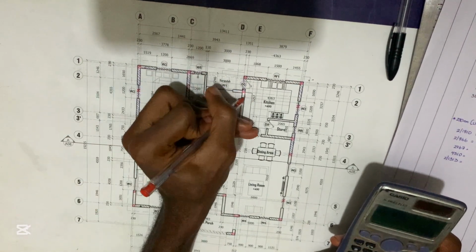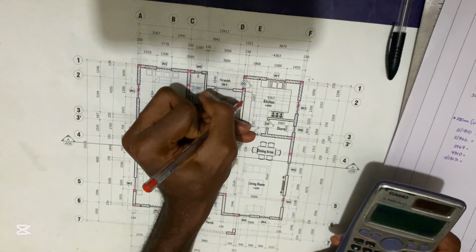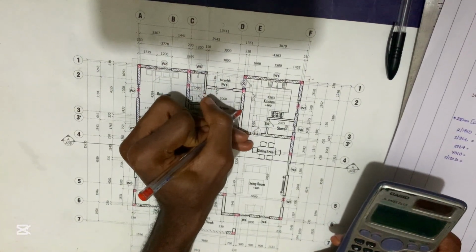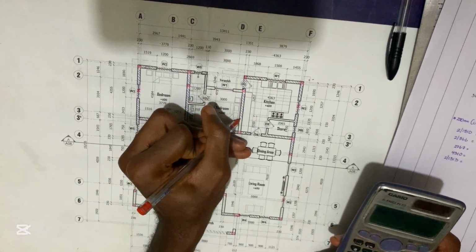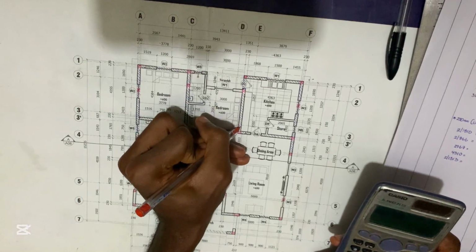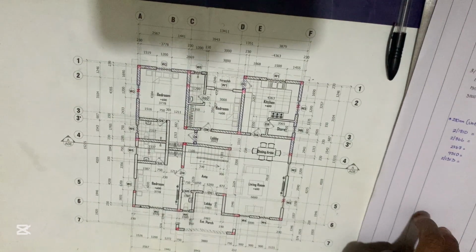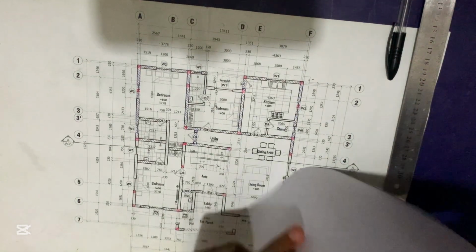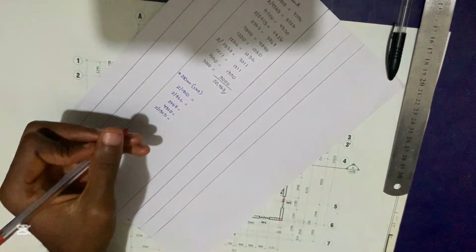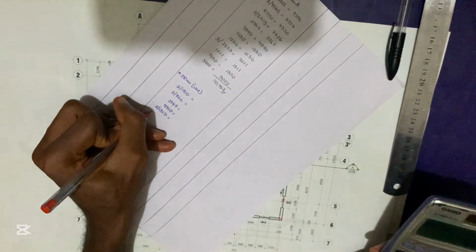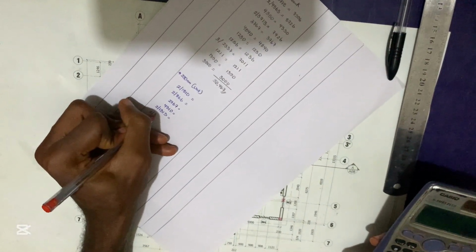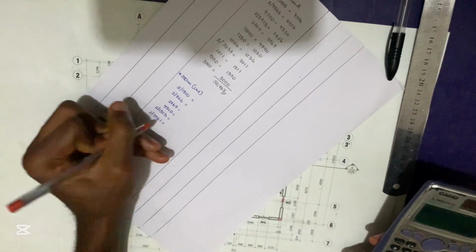So you multiply it by 2 to cater for this side also. So you now record 2 by 3561.